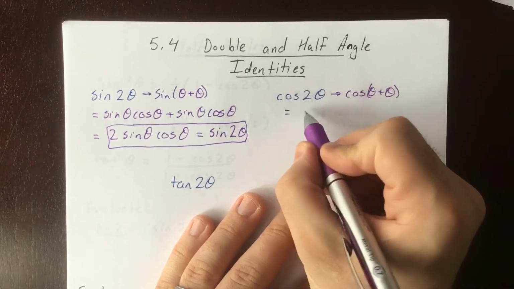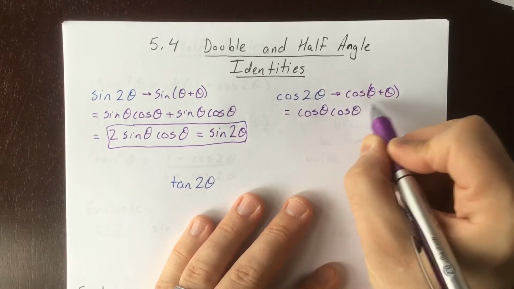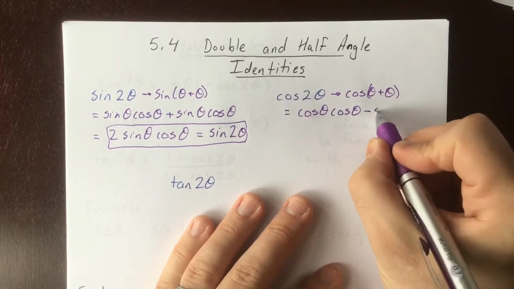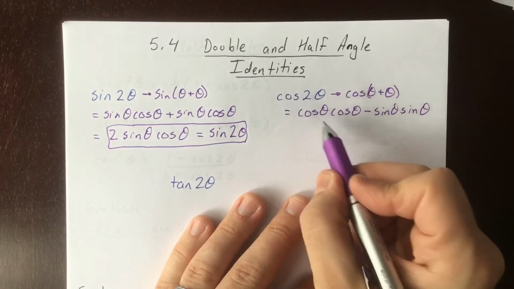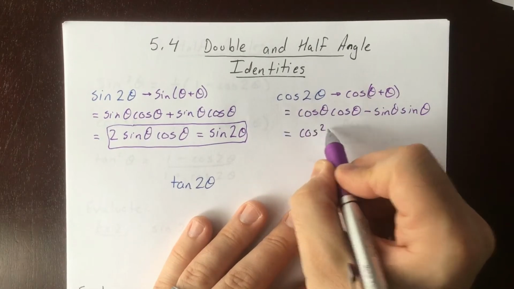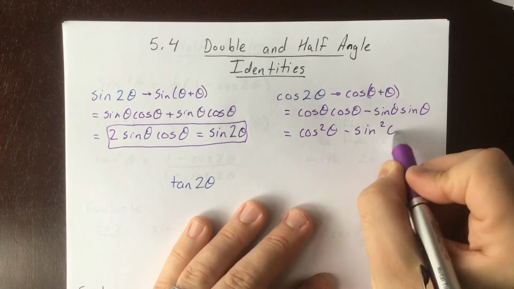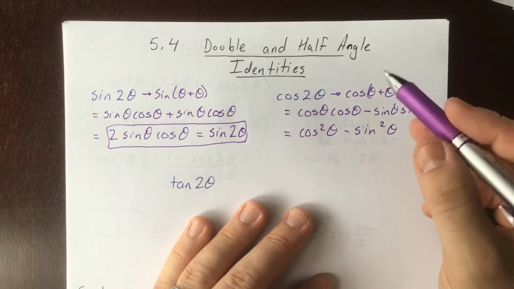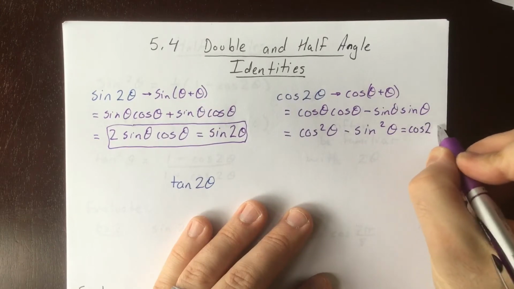So we have cosine of the first angle, cosine of the second angle, then the sign switches, sine of the first angle, sine of the second angle. So cosine times cosine, we can write as cosine squared theta minus sine squared theta. Right here is one identity for cosine of 2 theta.